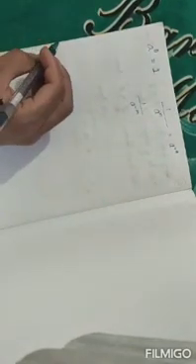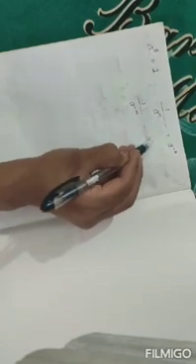For example, sometimes it can be like this also, a to the power minus m. So in this case we will get a to the power m, because when the term goes up to the numerator, the sign of the power will be changed. So this is the main point.